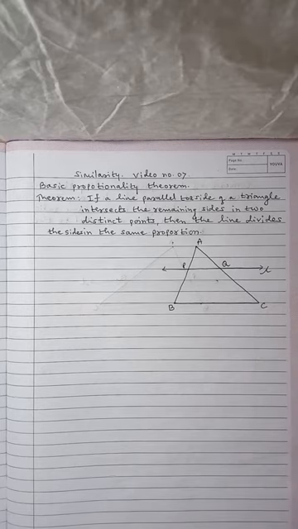Students, you should understand what the statement is. You have to read it aloud 5 times so that you will understand the meaning.